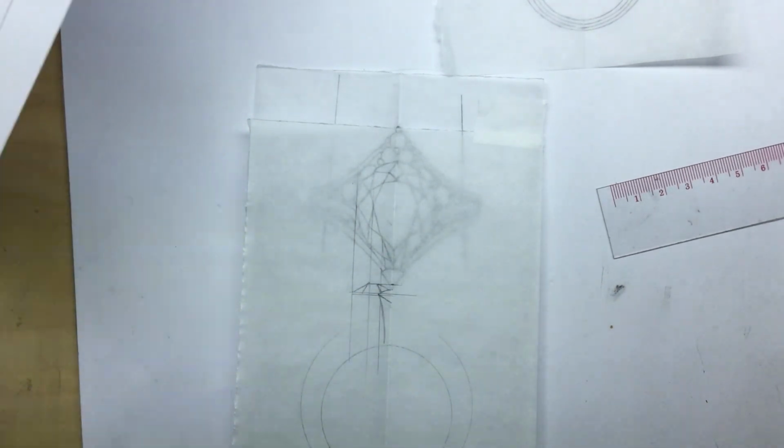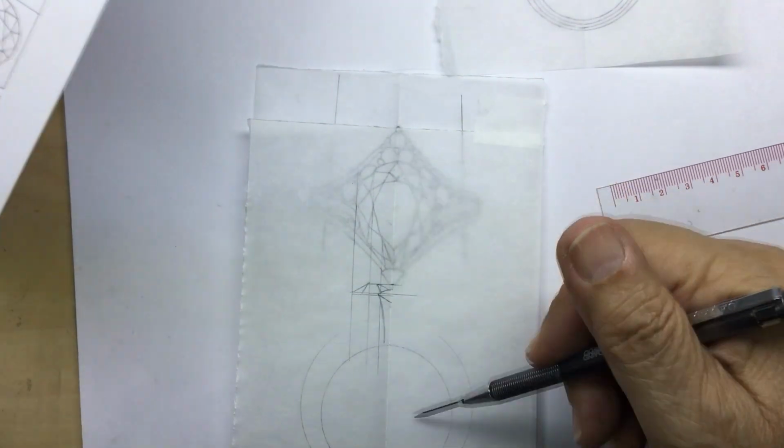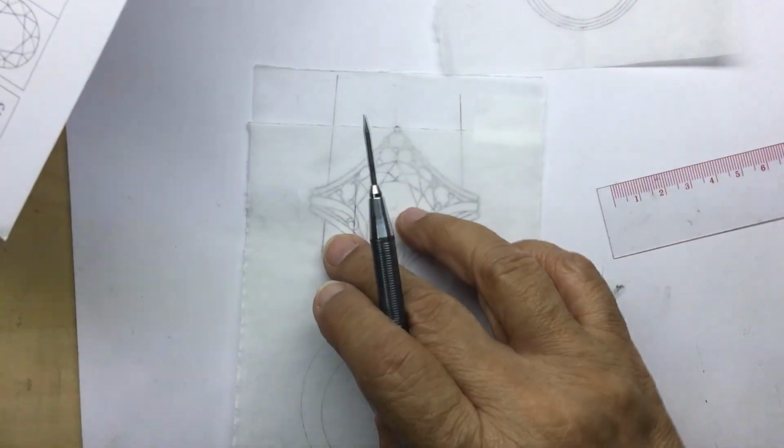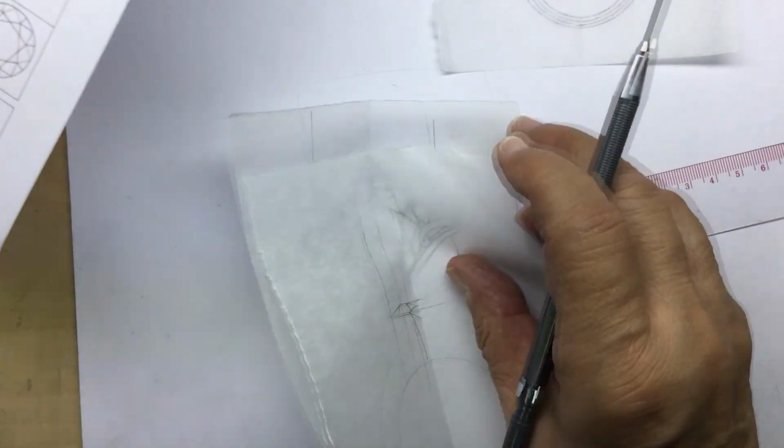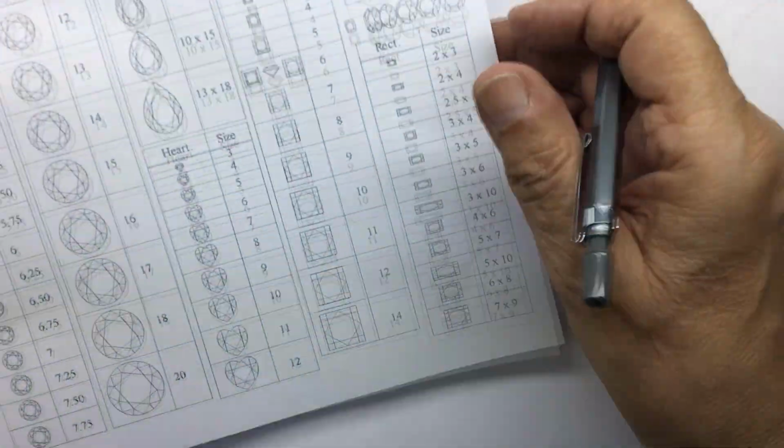I'm about to start on another element here, but I wanted to do the side view of this piece. But before I do it, I wanted to talk about something else. I'm going to just put this aside for a moment. I want to talk about this.